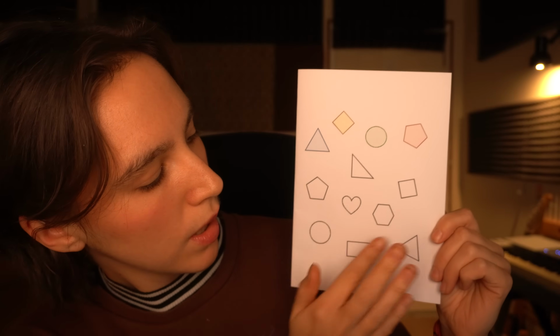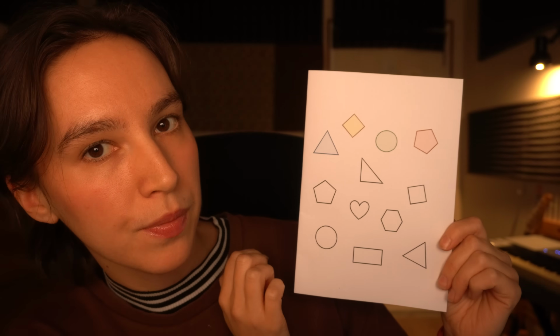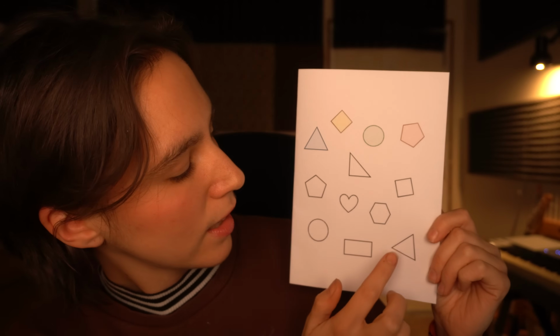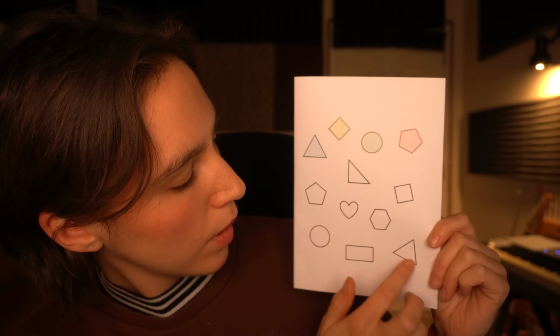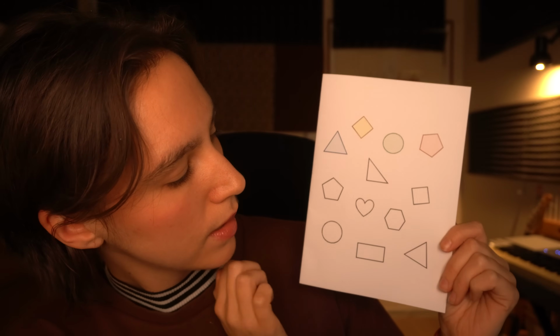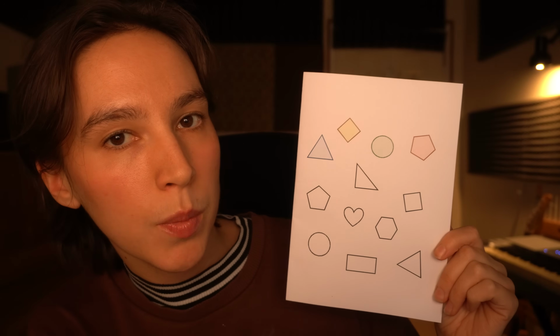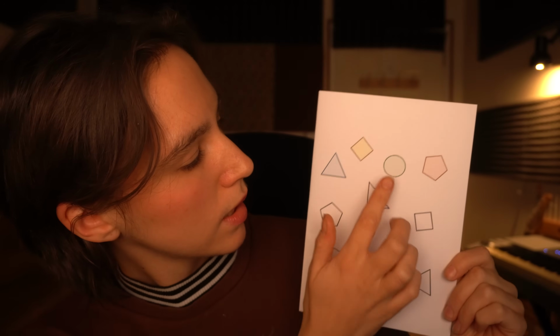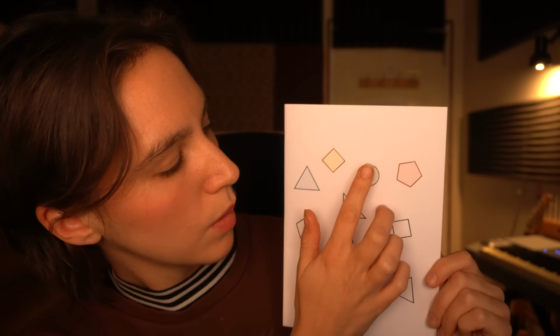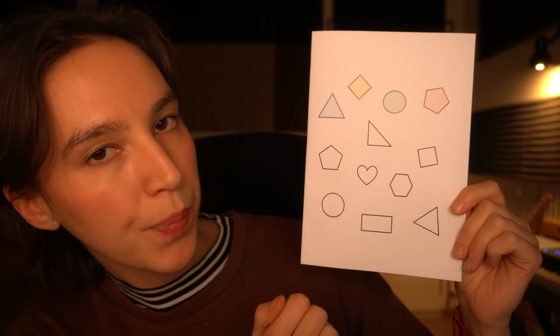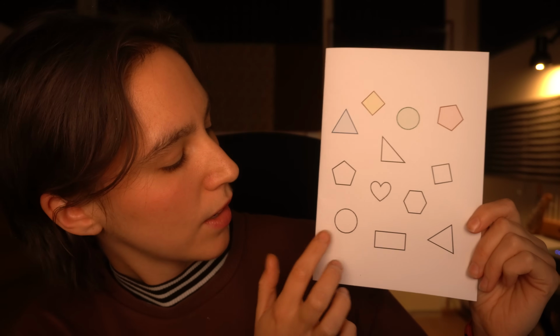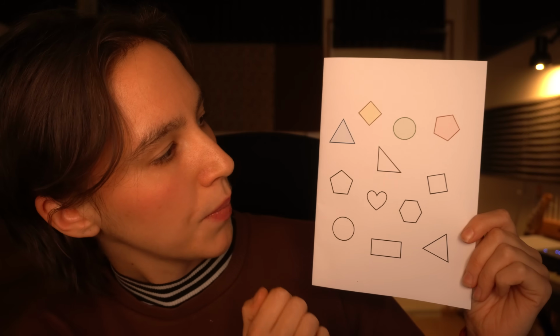Can you please point to the shape which matches this shape? Which shape down here matches this one? Good, it is over here. We have the same triangle as this one. Can you please point to the shape which matches this one? Point to the shape which matches that one. Good, we have a circle down here.